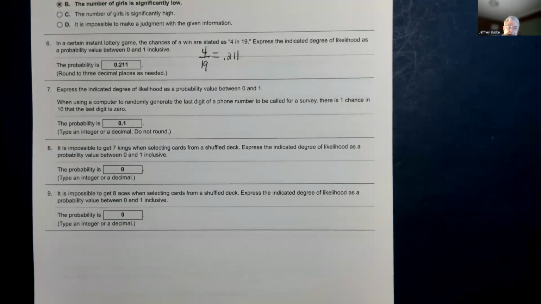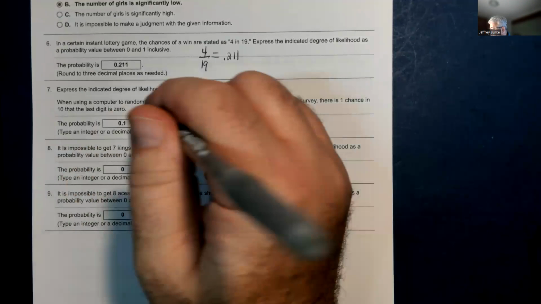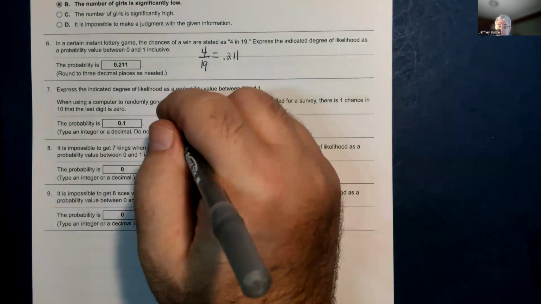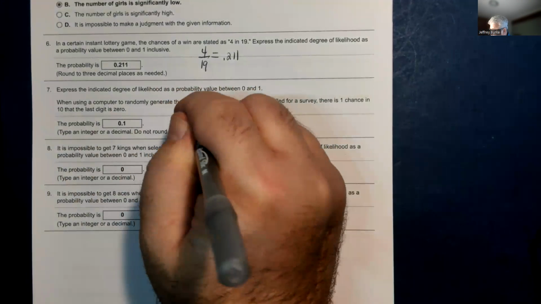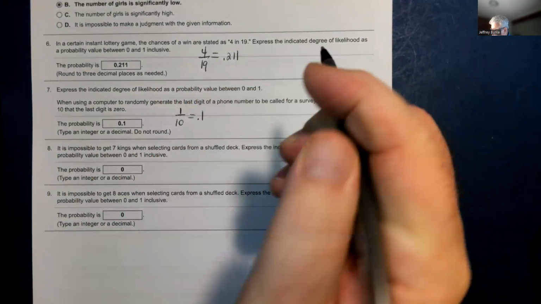Okay. Number 7. Express the indicated degree of likelihood as a probability value between 0 and 1. When using a computer to randomly generate the last digit of a phone number to be called for a survey, there is a 1 chance in 10 that the last digit will be 0. Okay, so that means that if you're going to pick between 10 digits, there's only 1 zero. So that's going to be 1 out of 10. So that's going to be 0.1, which is what we have here.